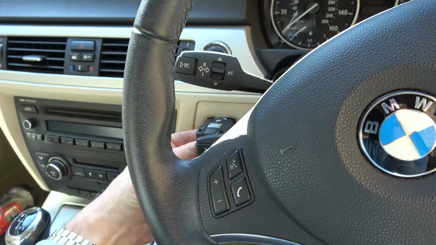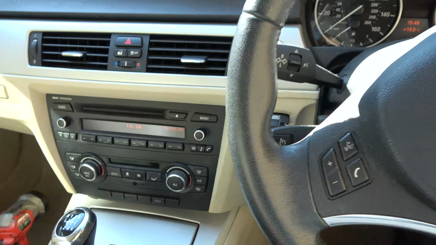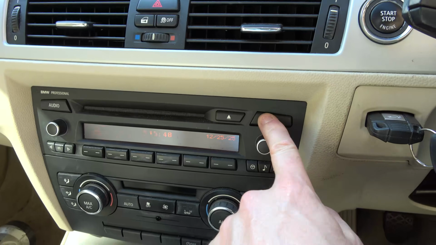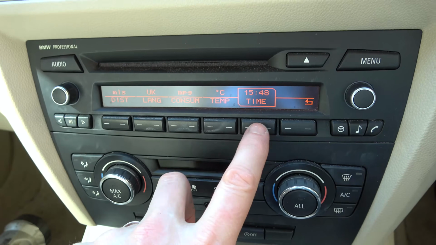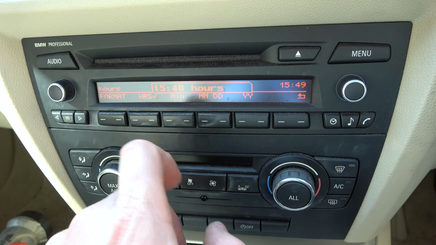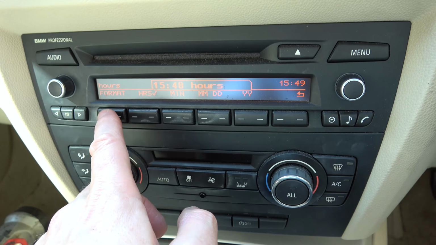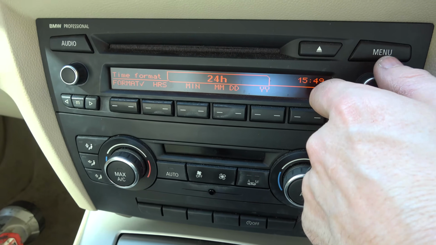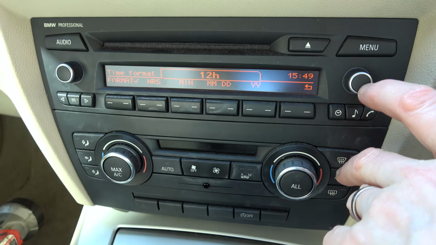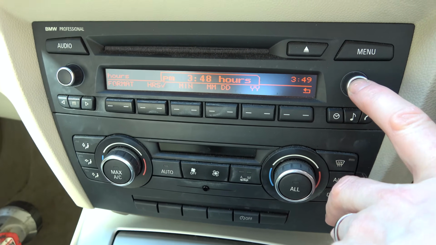So we're going to put our key in the ignition, but we don't have to turn the engine on. And we're going to go to menu here, and we're going to go to config, and we're going to go to time, and then basically this is how we move things around. So if we were to go to format, you can change between 12 and 24 hours. So I'm going to go to 12 hour, and then I'm just going to click in.